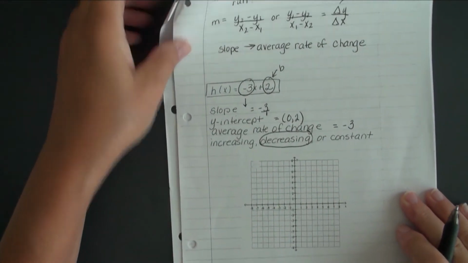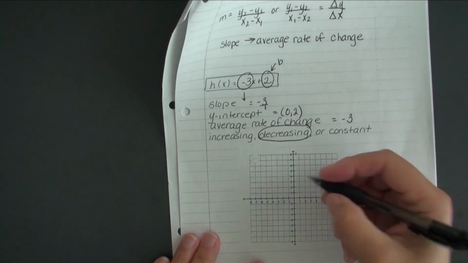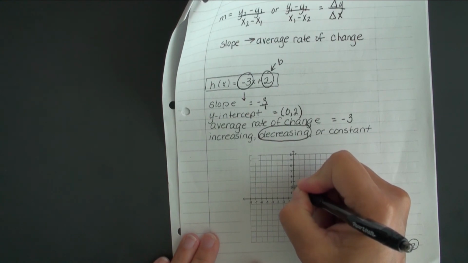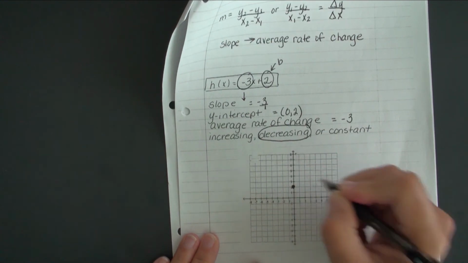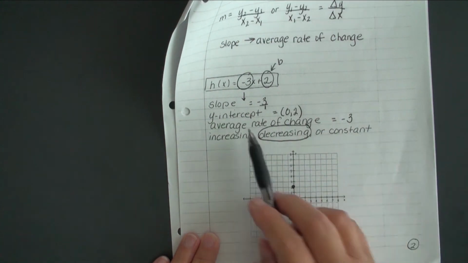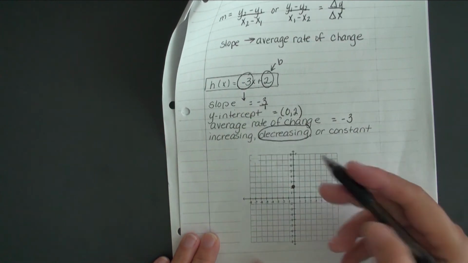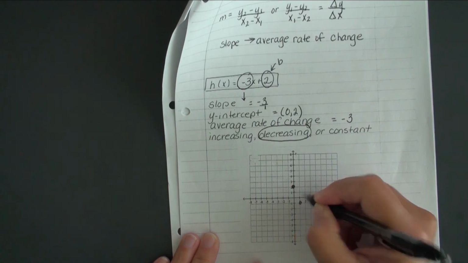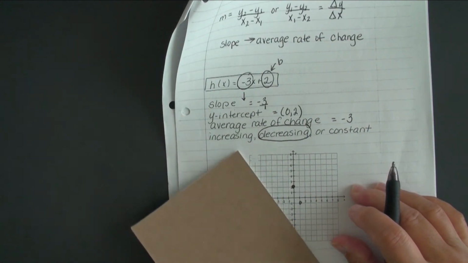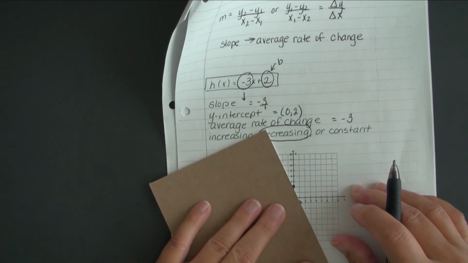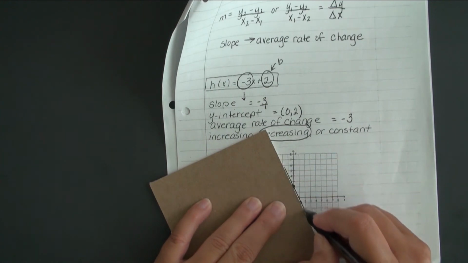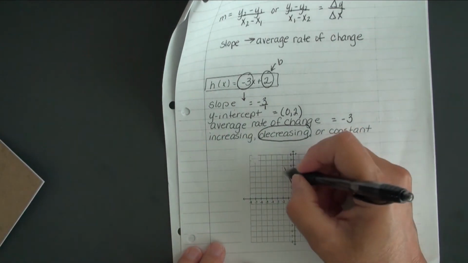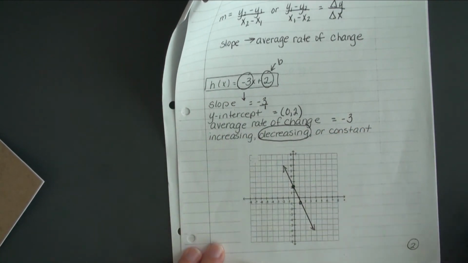And if we graph this, we will start with the y-intercept, which is 2. And the slope is negative 3 over 1. So I will go down 3 and 1 to the right. And if I connect those 2 points, I have a graph of the line, which is a graph of the function.